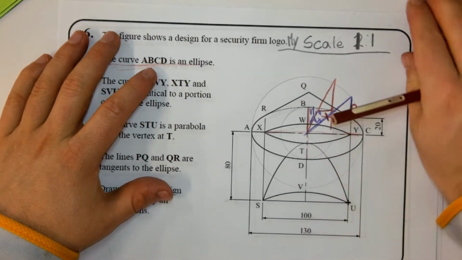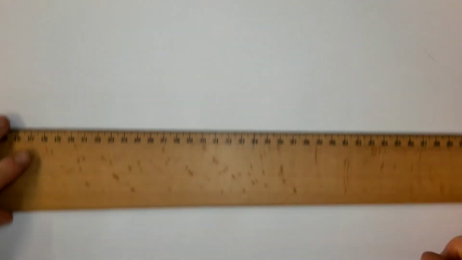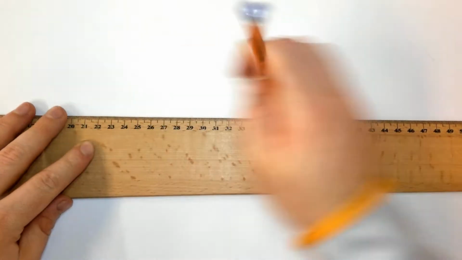Right, so we'll begin. The major circle is 130 millimeters.